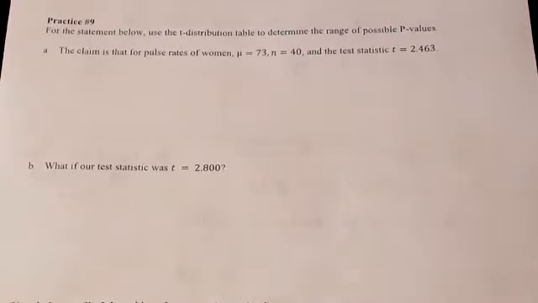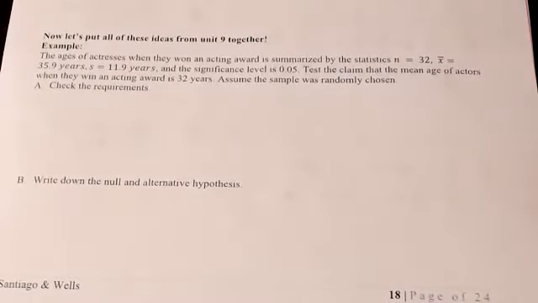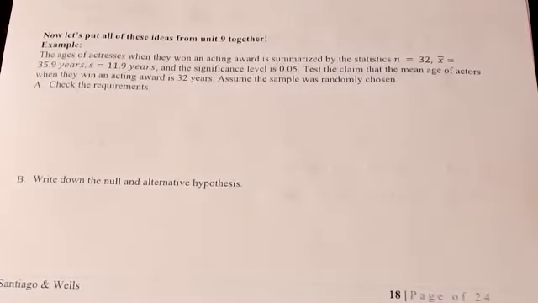Okay, now we're going to put all of these ideas together. We're ready to do this. The ages of actresses when they won an acting award is summarized by the statistics. N is equal to 32. X bar, the sample mean, is 35.9 years. S, the sample standard deviation, is 11.9 years. And the significance level is 0.05.